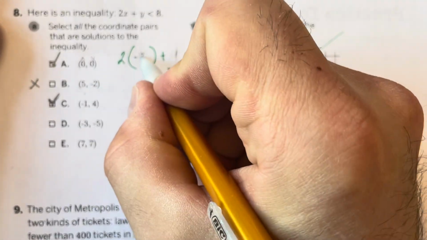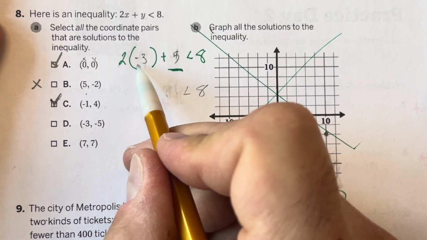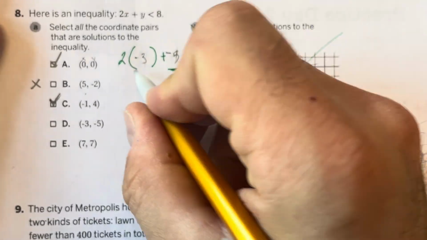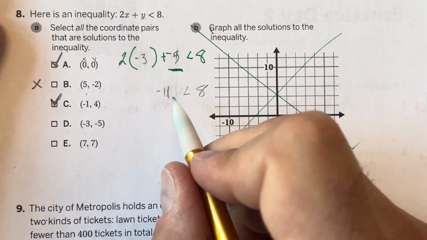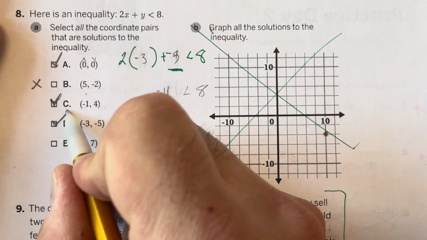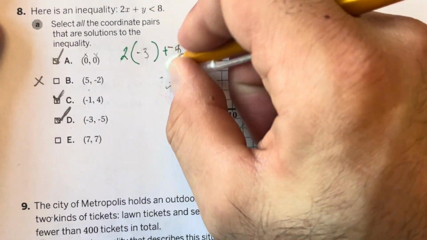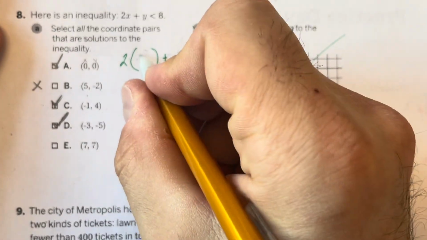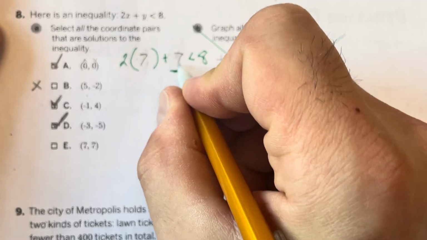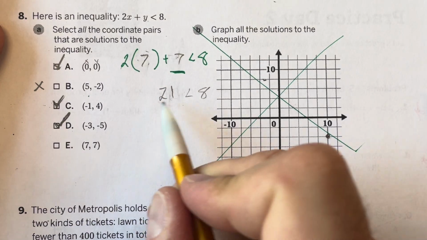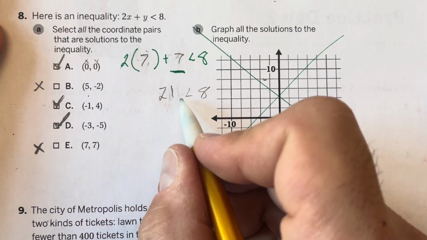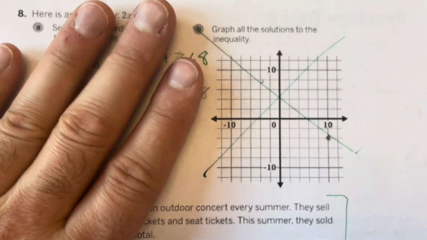-3 and 5. -3, 5. 2 times -3 is -6. -6 plus a -5 is -11. Yep. -11 is less than 8. That's a solution. Okay, and the last one, 7 and 7. So 2 times 7 is 14, and if I add another 7 to that, I get 21. Is 21 less than 8? No, that's not true. 21's bigger than 8, so that's not a solution. Okay, so you're going to have problems like that.